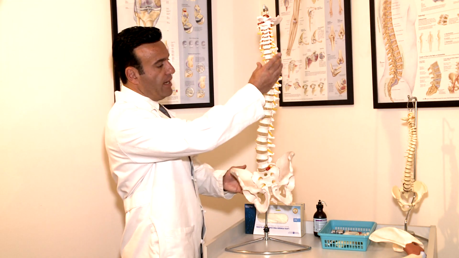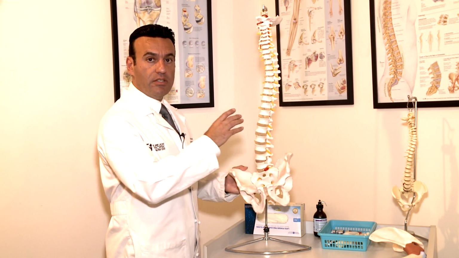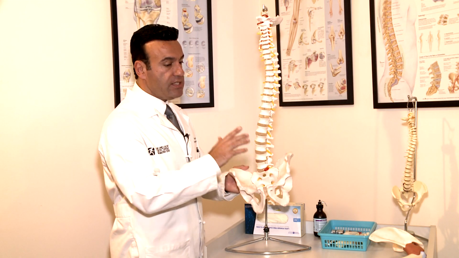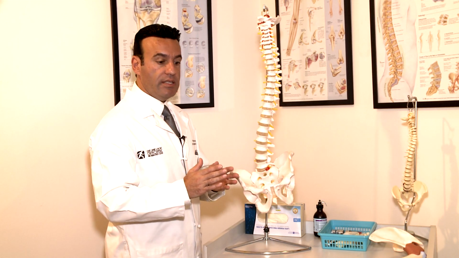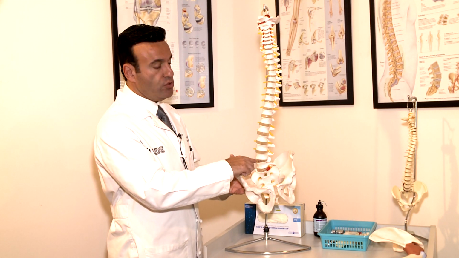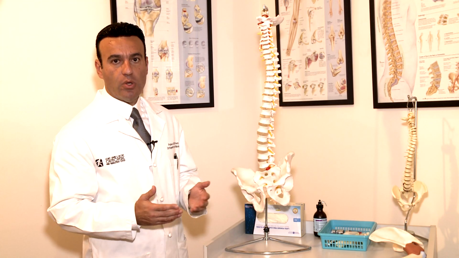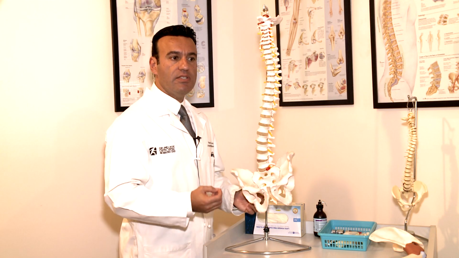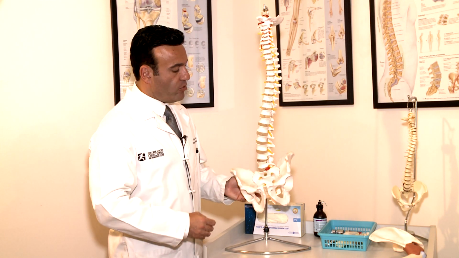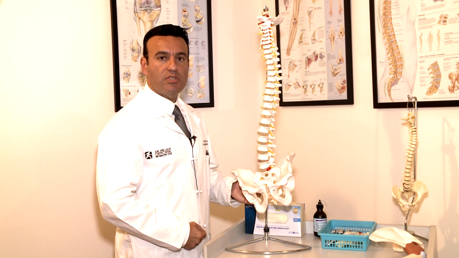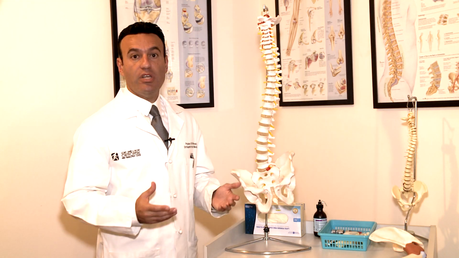So the whole spine is visualized under the camera. Based on what we see on your MRI studies, then we aim our injection to the correct spot. So this is not a blind procedure. We don't do this with closed eyes. We have eyes, we can see the monitor, therefore bringing the medication directly to the spot without damaging any other structures.